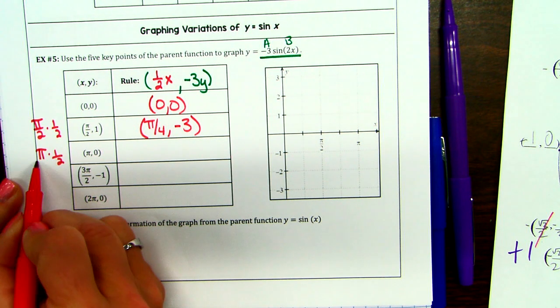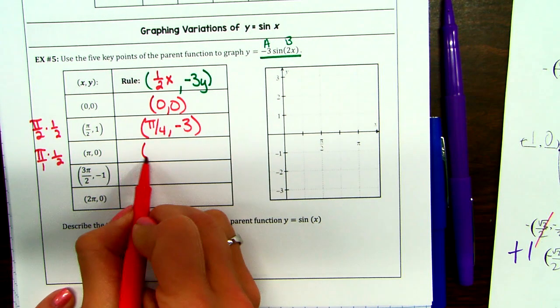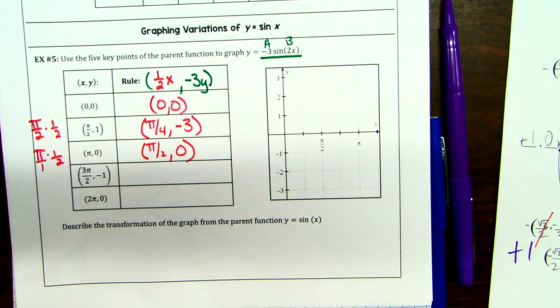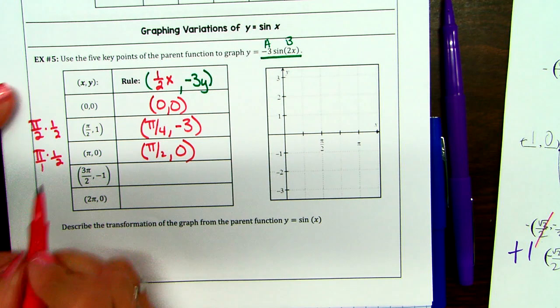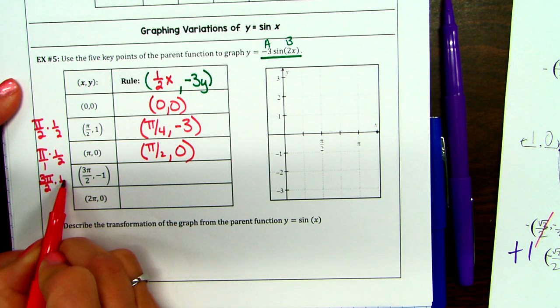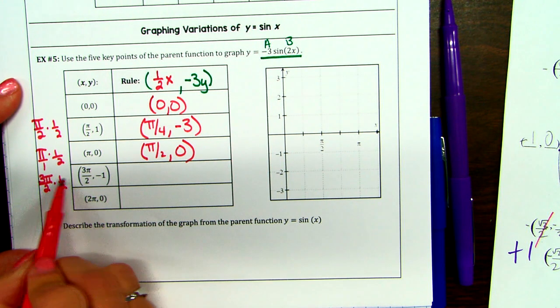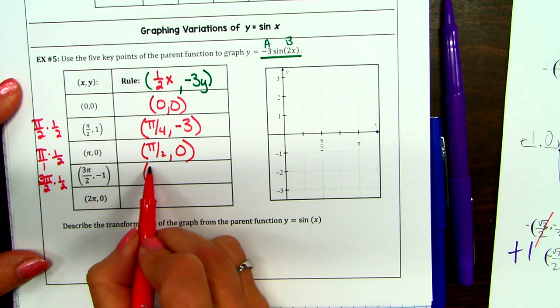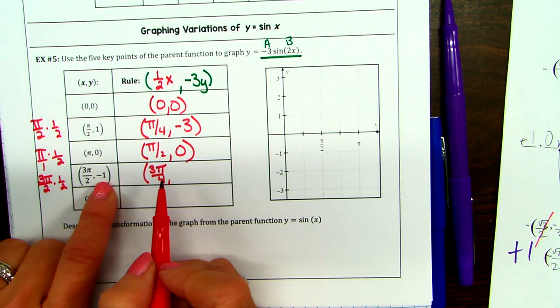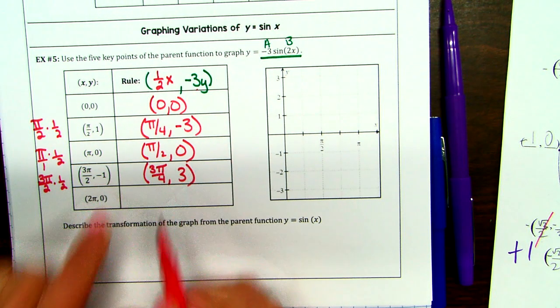Let's multiply straight across, right? That's just pi over 2. Multiply 0 by anything, and get 0. Multiply 3 pi over 2 by 1/2. Multiply straight across. That's 3 pi over 4. -1 times -3 is 3.